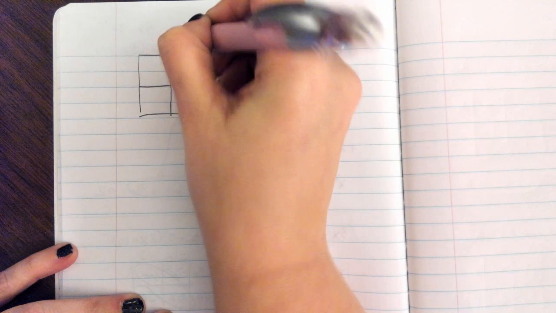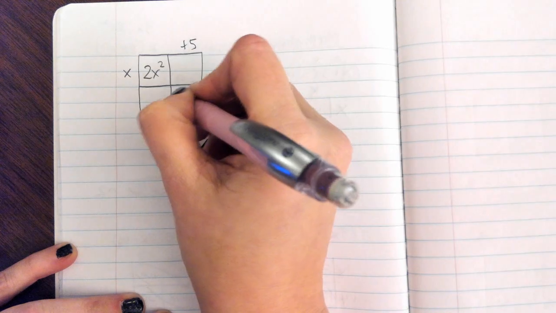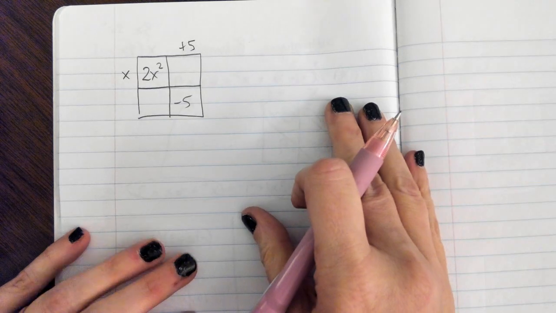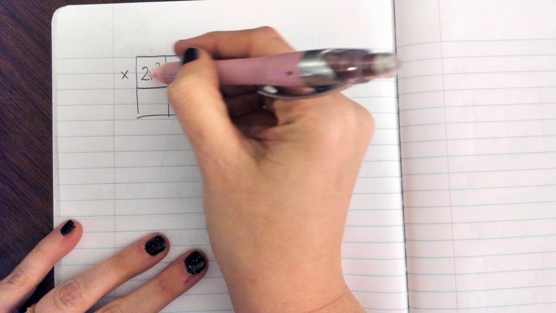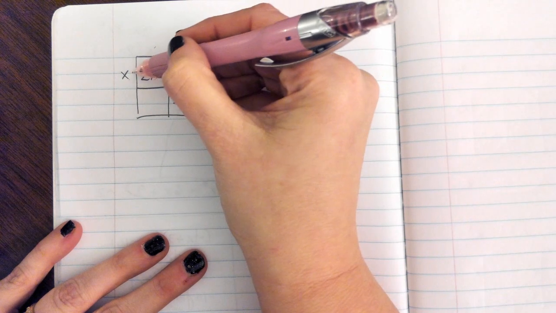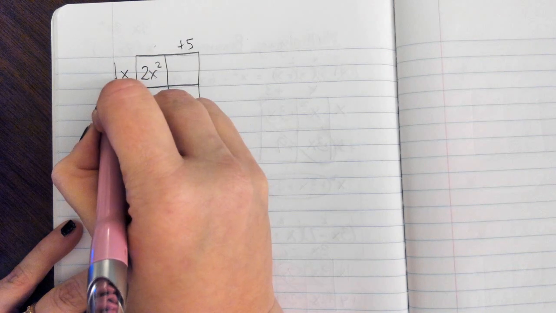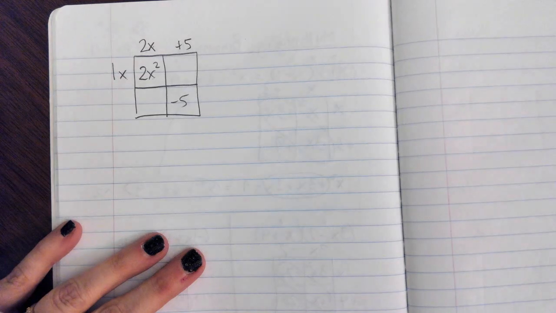So I have a plus 5 here, and an x here, a 2x squared, and a negative 5. I'm going to do the first one for you to model what it looks like, and then I'm going to let you try one on your own. If I look at this, I know that to get this term, I had to take this one times this one. Well, if this times something is 2x squared, the only way I can get 2 is 1 times 2. x times x is x squared.